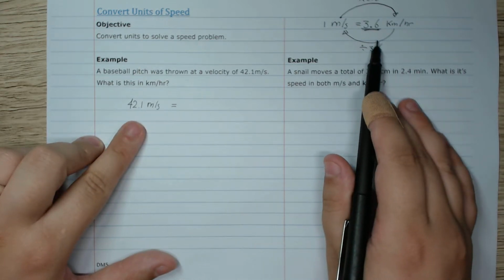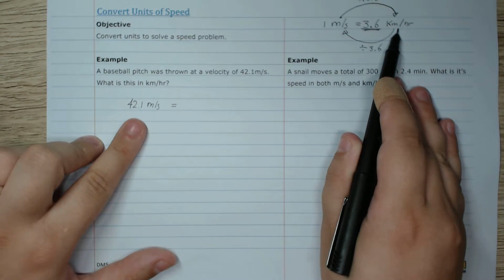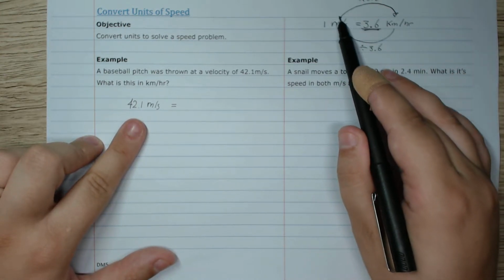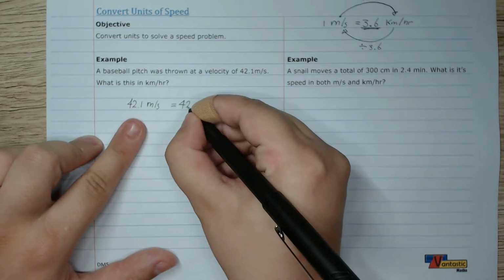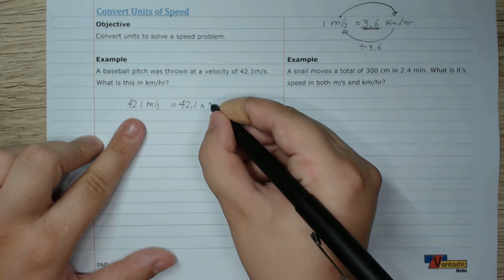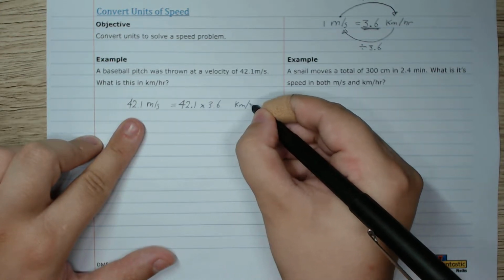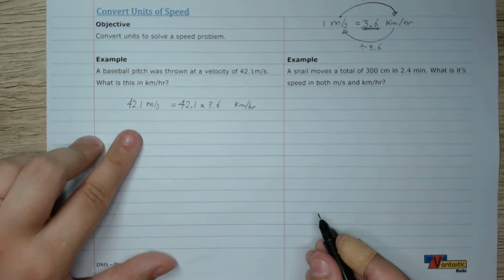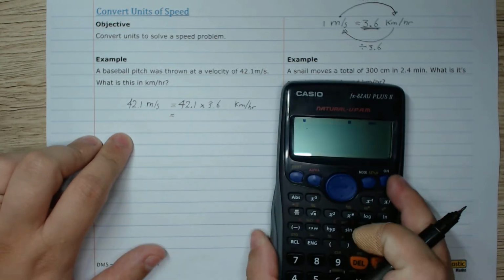Now you notice over here, we're going from meters per second to kilometers per hour, and we said to do that we need to multiply by 3.6. So to convert this, I'm going to go 42.1 times 3.6, and now it is in kilometers per hour. Now work out what that actually is though. That's not a very pretty answer.